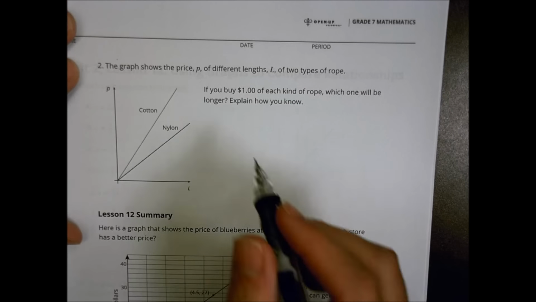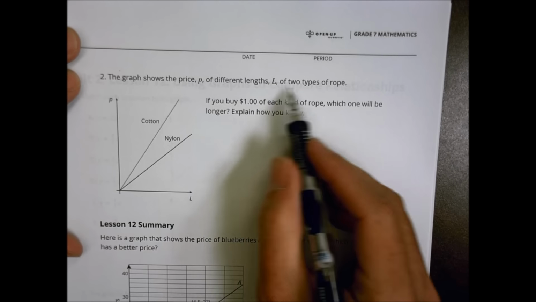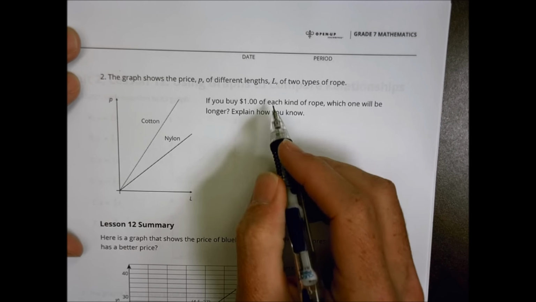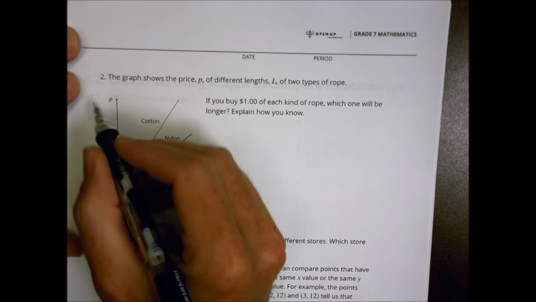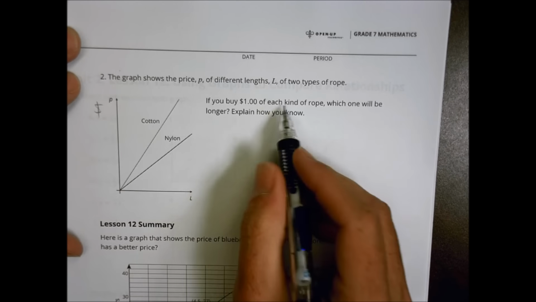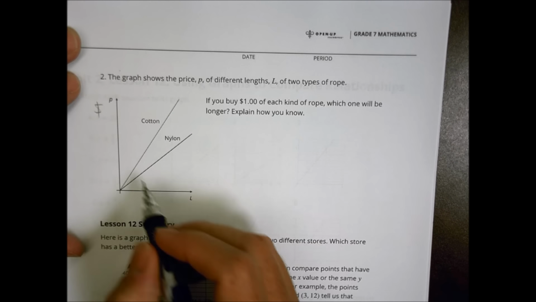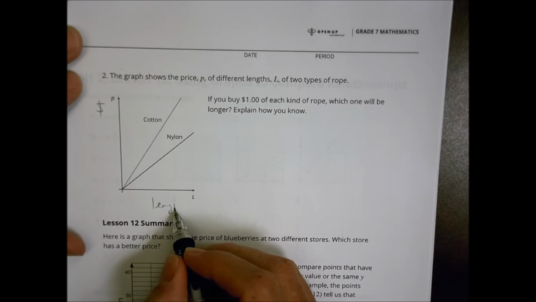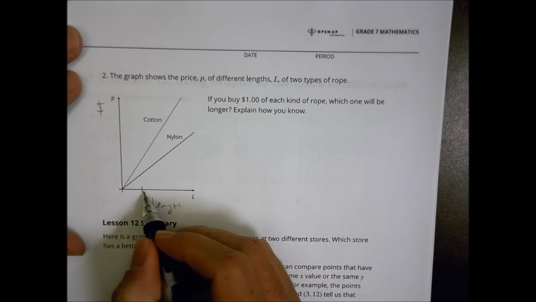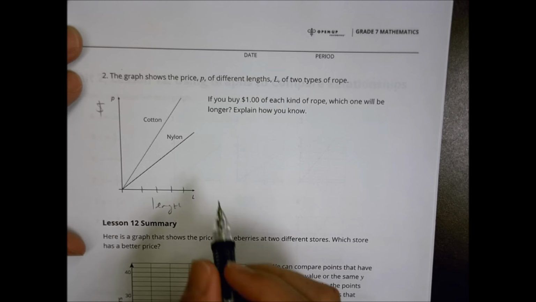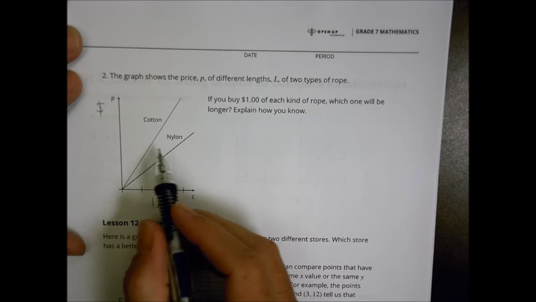So this graph shows the price P for different lengths L of two types of rope. If you buy the same length of rope, which one will cost more, and how do you know? So this is our cost on this side, and this is our length over here. Let's pretend this is 1, 2, 3, 4, just like that. Okay, just making up numbers.